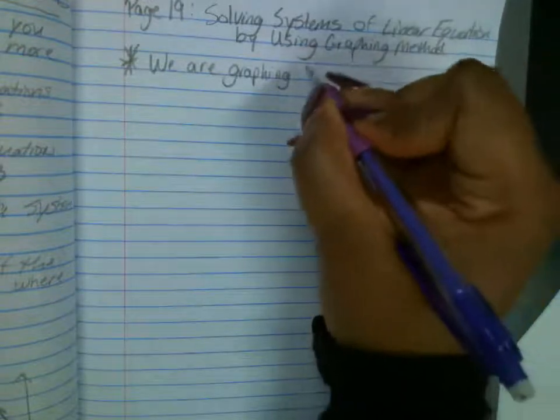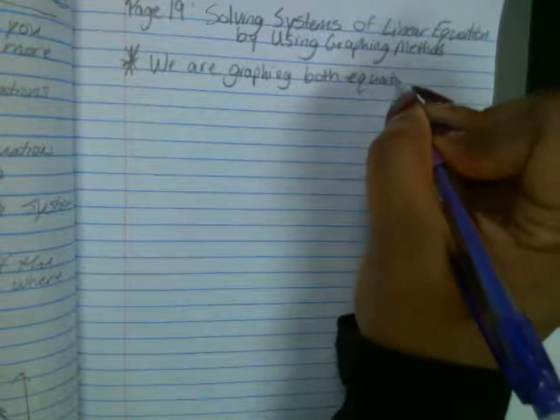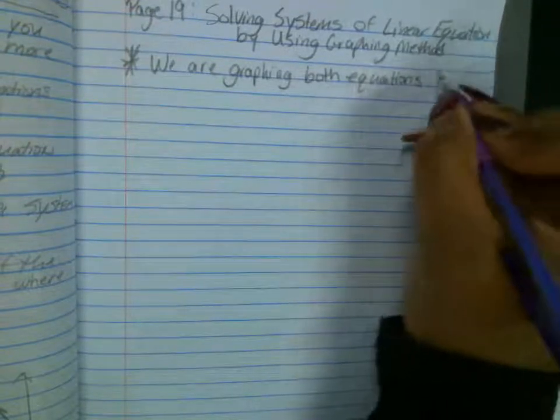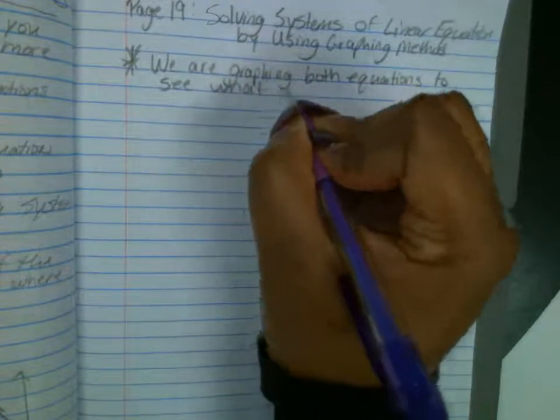So we're graphing both equations to see what points they share.